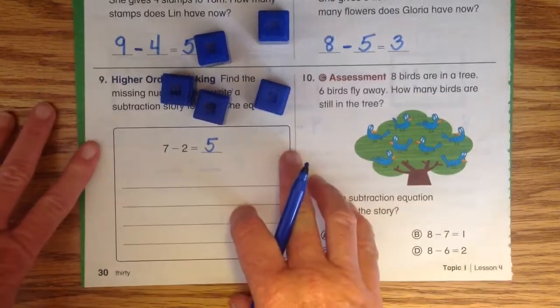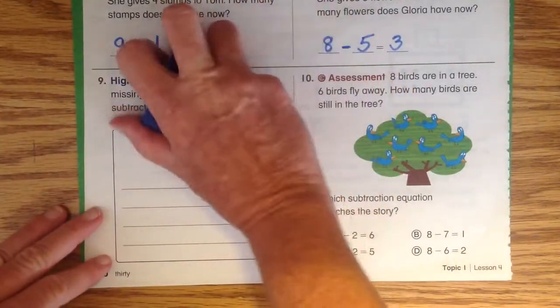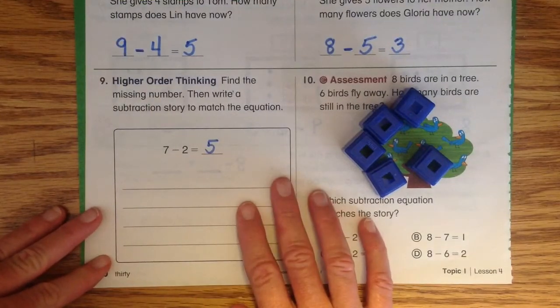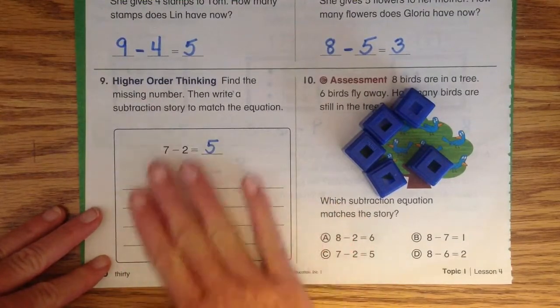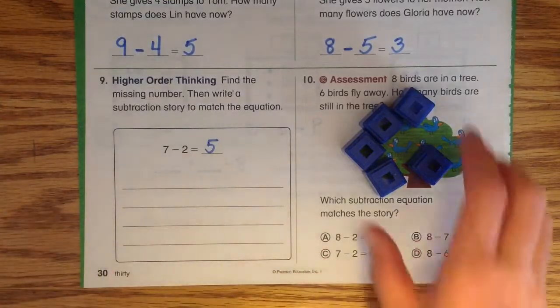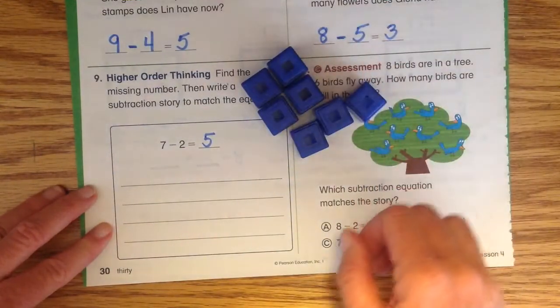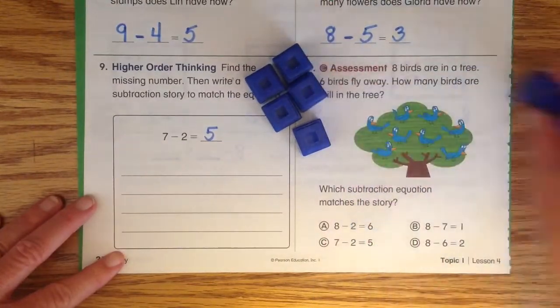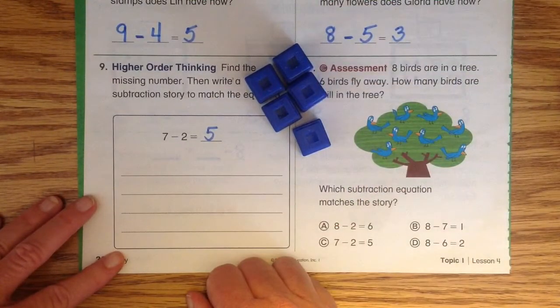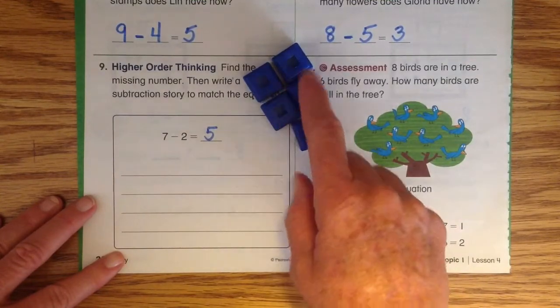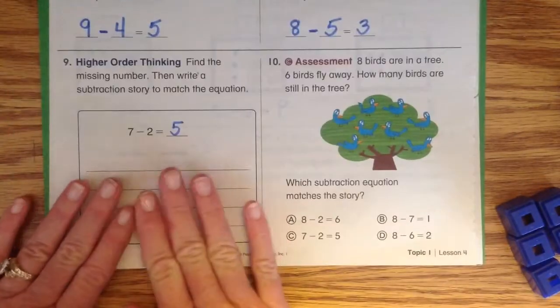Now you can think of a story about somebody having 7 of something and then 2 going away. You can write your own story. Mine might be Mrs. Williams had 7 cookies. She gave 2 cookies to her daughter. How many cookies did she have left? 1, 2, 3, 4, 5. All right, you can come up with your own story and write it in the box.